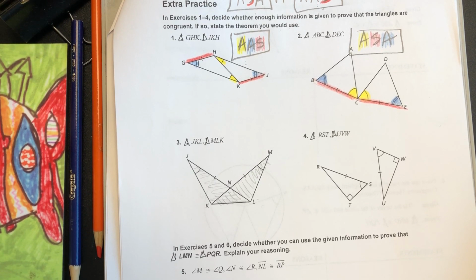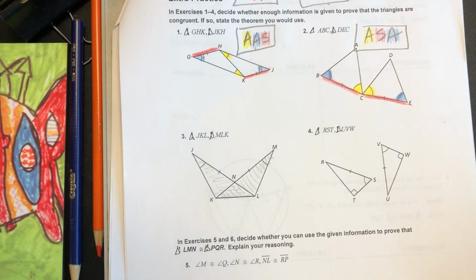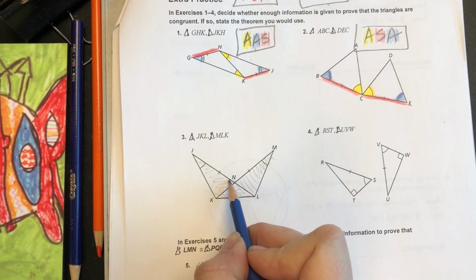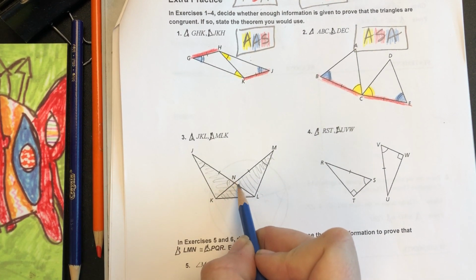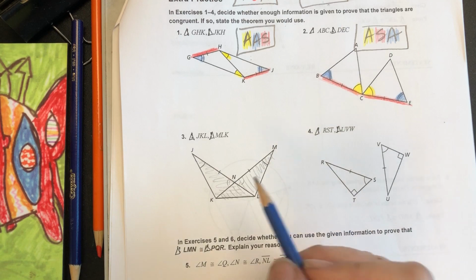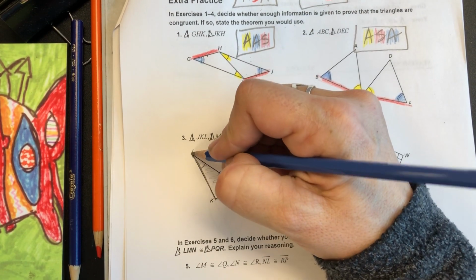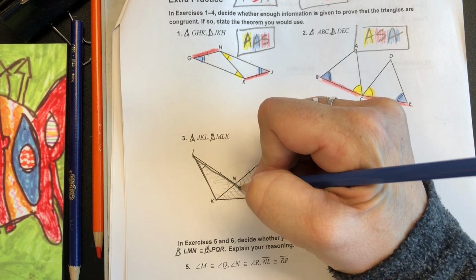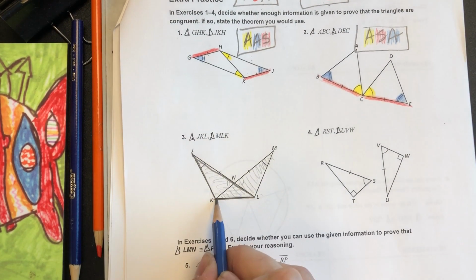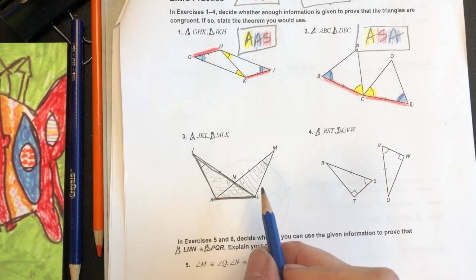This one's interesting, JK and L. I don't think we have enough information on this one. I know like at N I could call vertical angles, but that doesn't help me because the triangles that they want us to do, I don't know if you guys noticed as I was shading, but it's this triangle, like N doesn't come into play at all. And at N is where I see another pair of congruent angles.